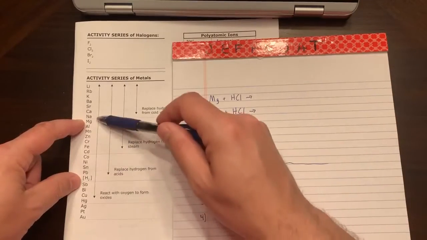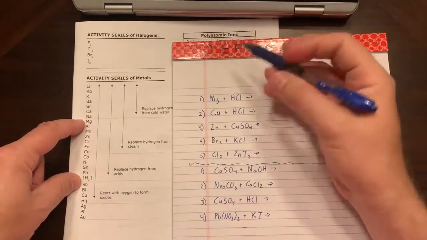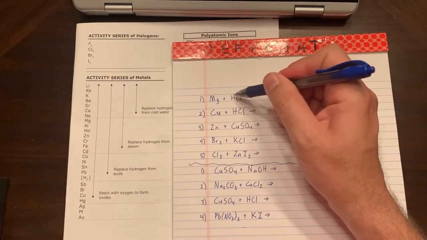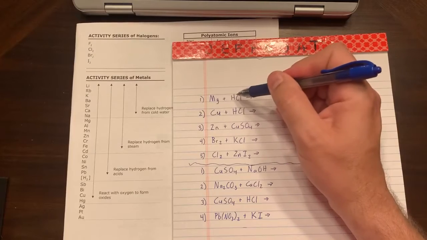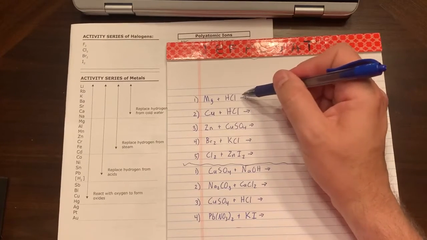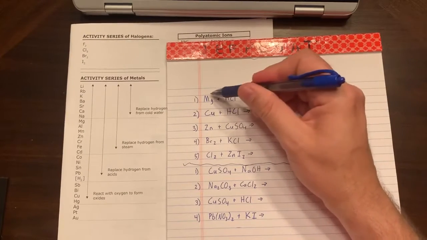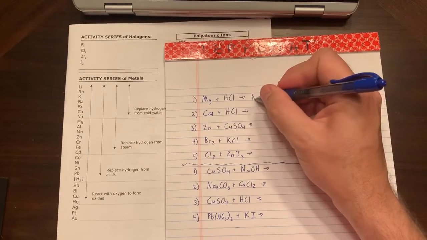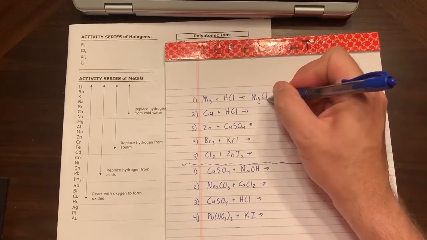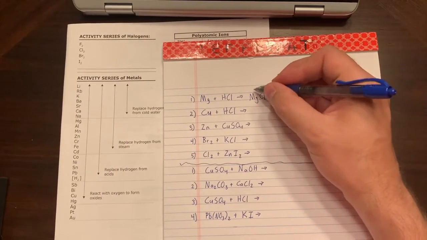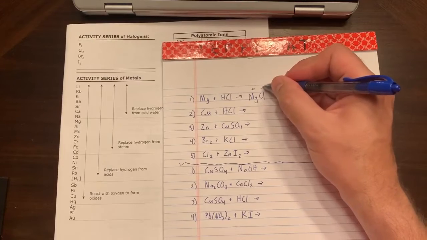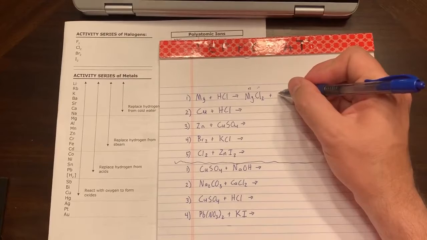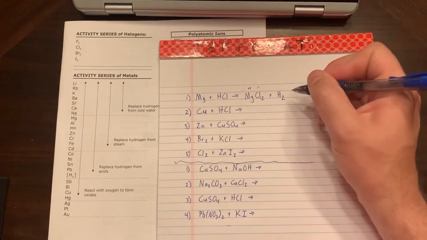Magnesium is higher than hydrogen on the list, so chlorine, that's currently in a very long-term one-day relationship with hydrogen, sees magnesium and says, I think I'm going to break up with the hydrogen and hook up with magnesium. So instead, we're going to have magnesium replacing the hydrogen, giving us magnesium chloride. And if you remember, magnesium has a +2 charge and chlorine's a -1, so it's MgCl2. And then we're going to get hydrogen left all by itself.